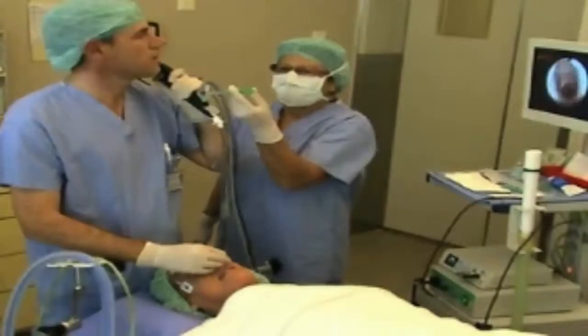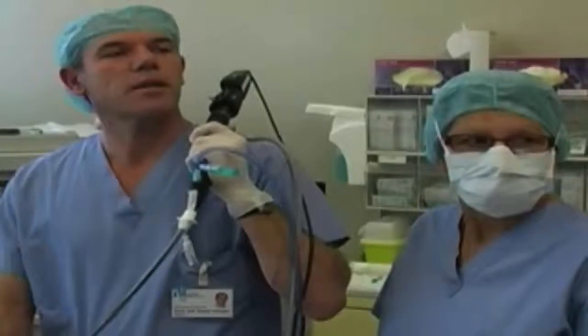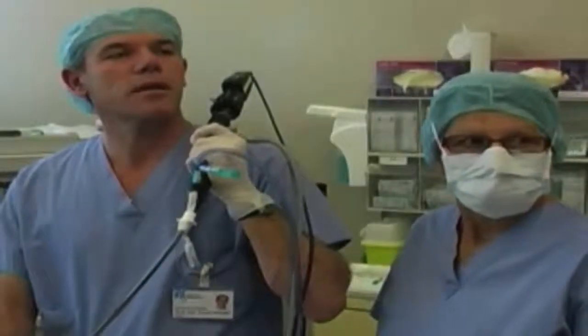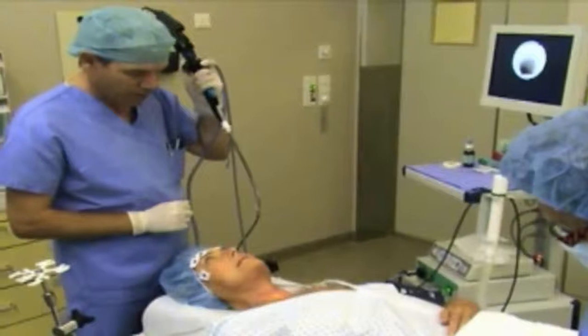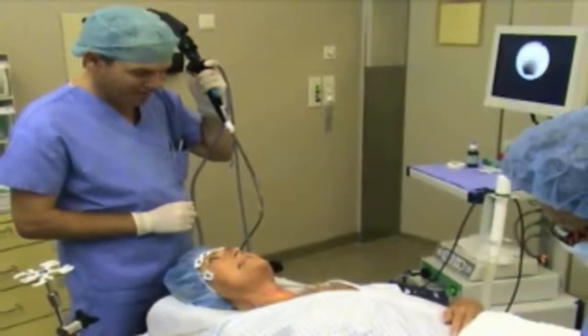Inject an additional 1 to 2 milliliters of local anesthetic through the channel of the fibroscope. This stimulus will induce a cough reflex and disperse the local anesthetic within the trachea. Make sure the fibroscope remains in the proximal part of the trachea, as only this area is anesthetized. The introduction of local anesthetic within the trachea and the supralaryngeal region will improve patient comfort and render the procedure easier.